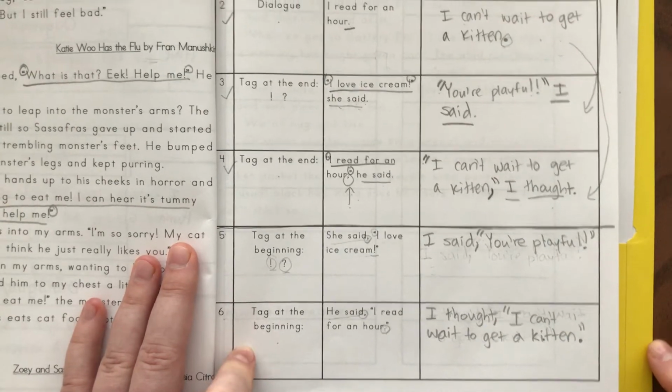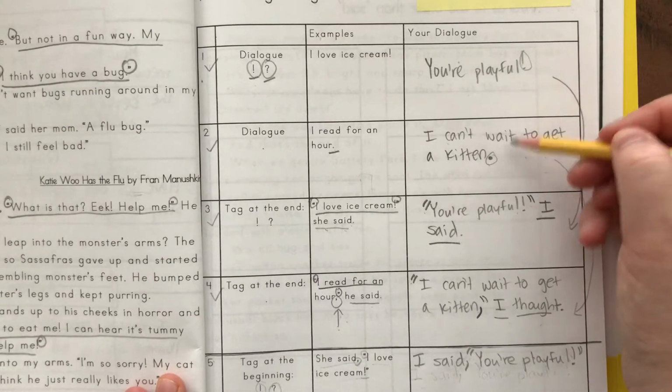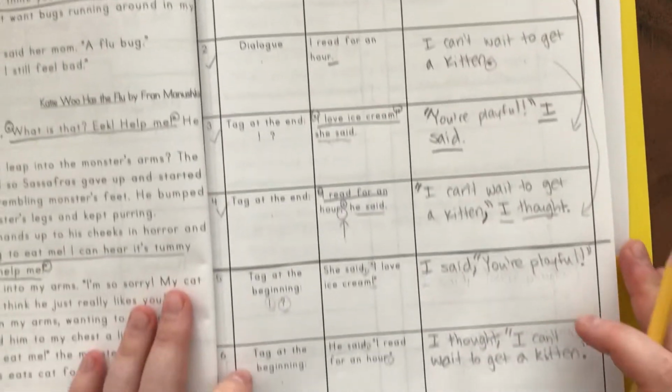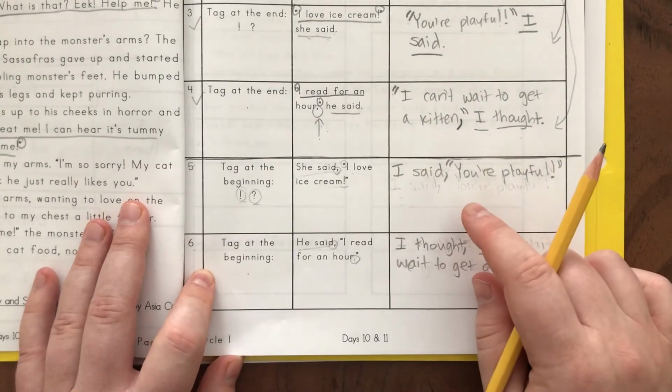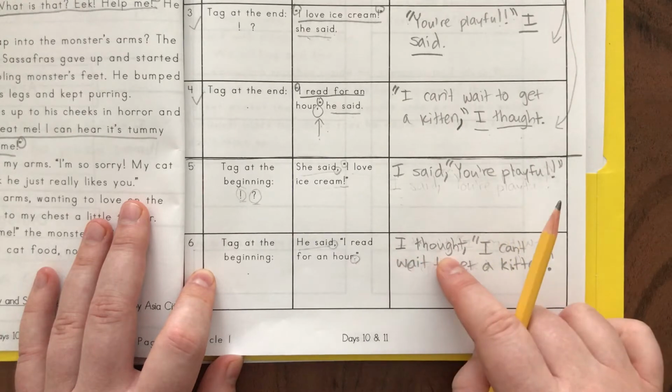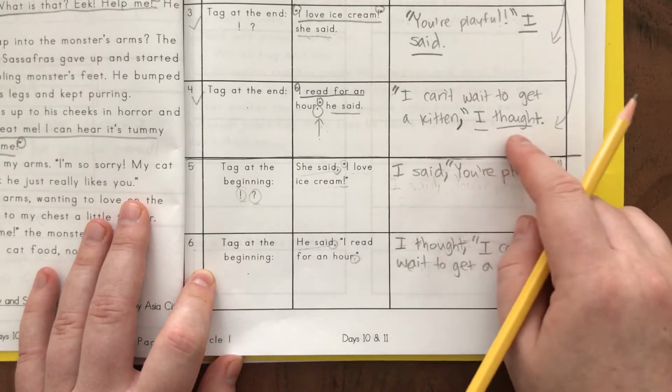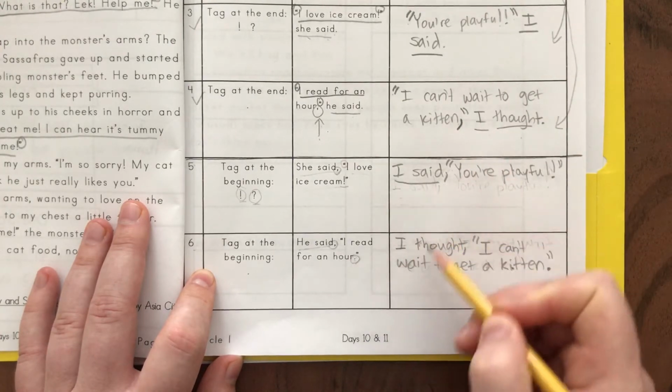Now I would like you to take the same dialogue or inner thoughts that you wrote up here and then practice using correct punctuation when the dialogue tag is at the beginning instead of at the end. So for the dialogue tag at the beginning.